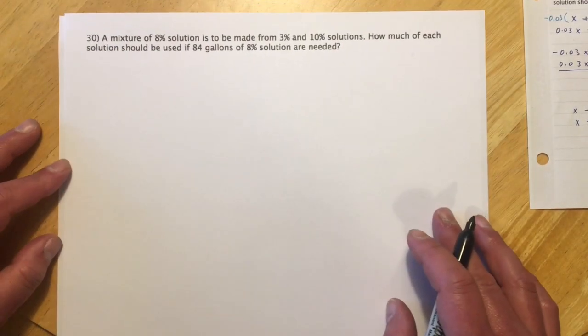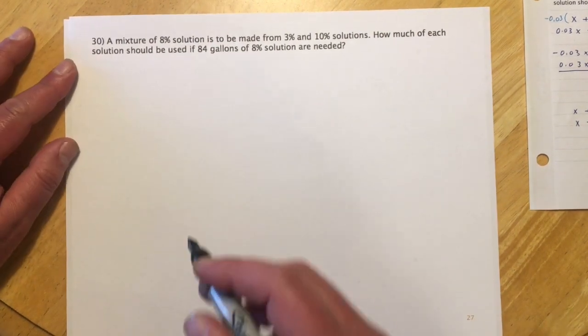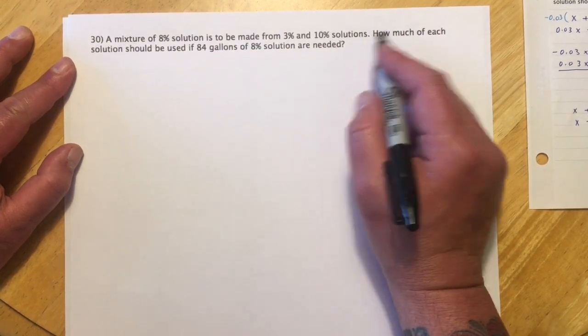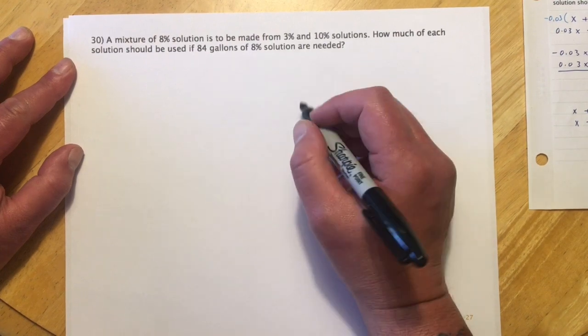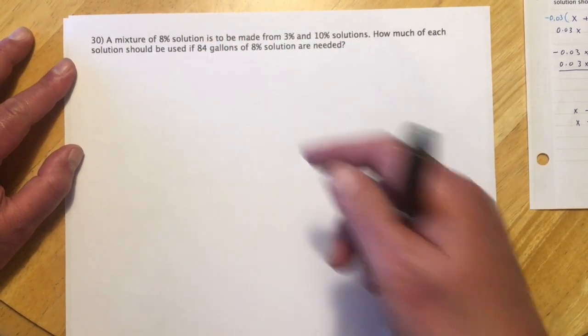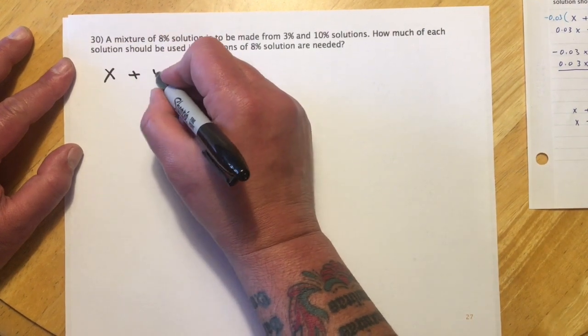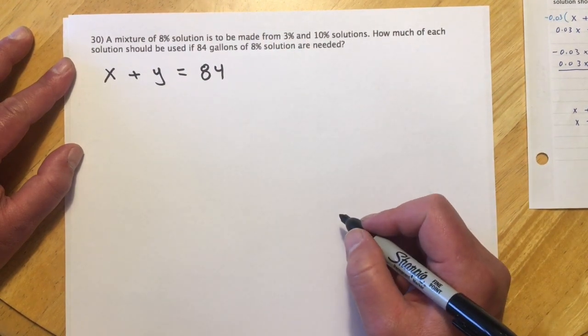Okay, this one's the dreaded mixture problem. It's really similar to the interest problem. So this one's a mixture of 8% solution is to be made from 3 and 10% solutions. How much of each solution should be used if 84 gallons of 8% solution are needed? So I'm making 84 gallons of whatever this stuff is. So I'm going to have some amount of x, some amount of y, and that's going to make 84 gallons.